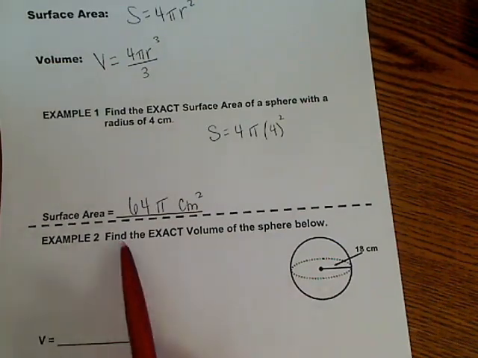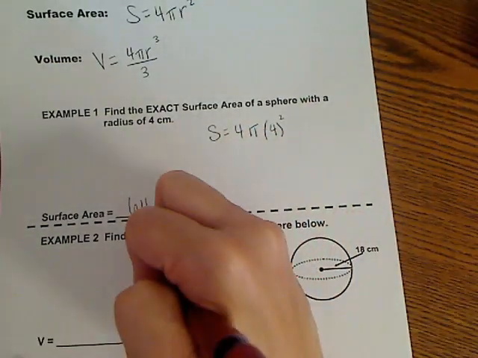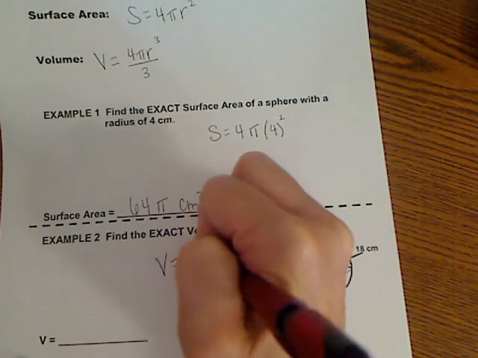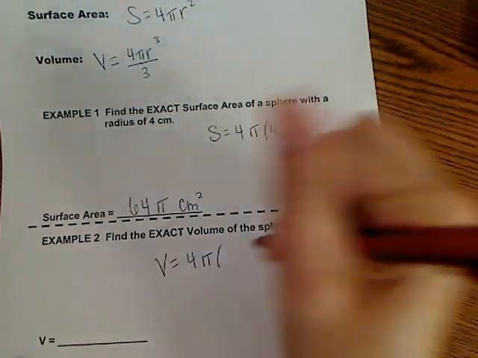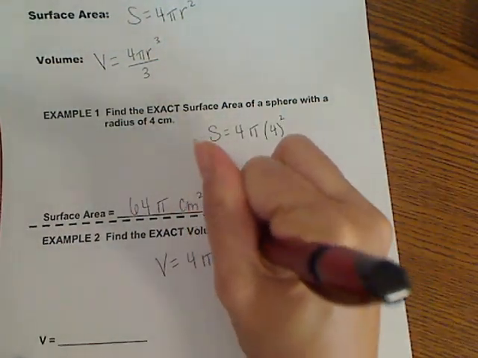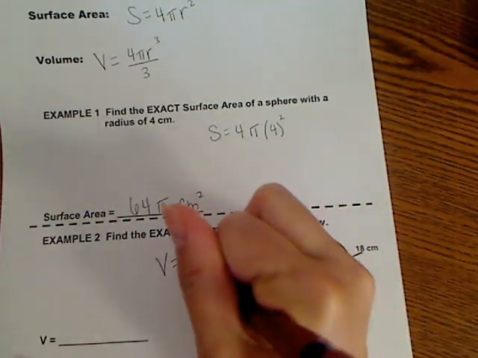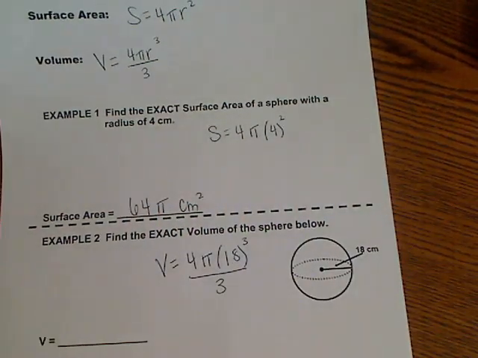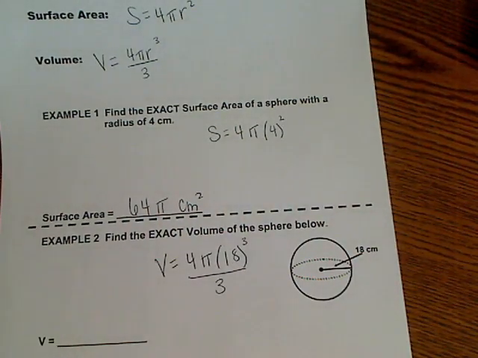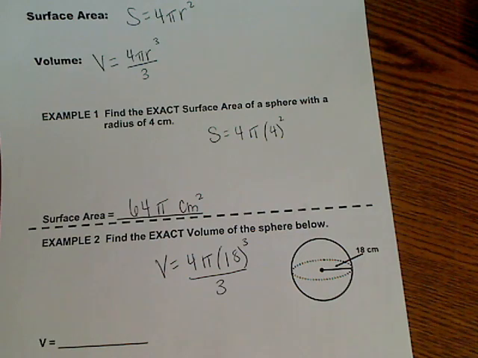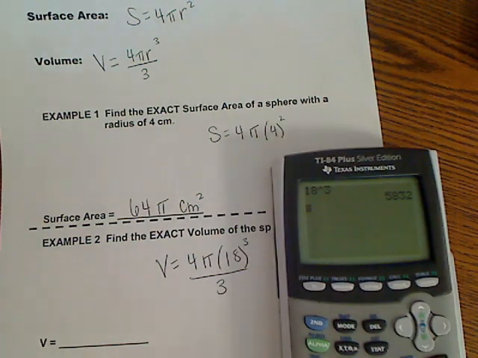And then it says find the exact volume. So volume is 4 times pi times the radius cubed divided by 3. I'll put that in my calculator: 18 to the power of 3. Anybody got that? 5,832, is that what y'all got? Yeah. All right, so that's to the power of 3.